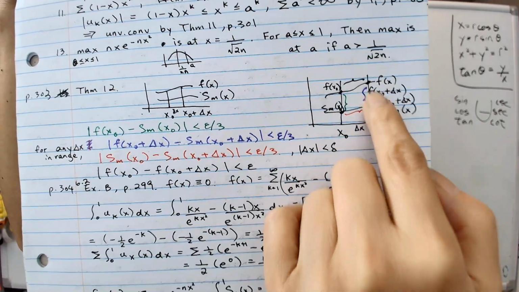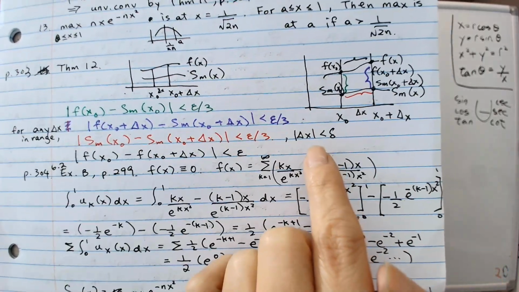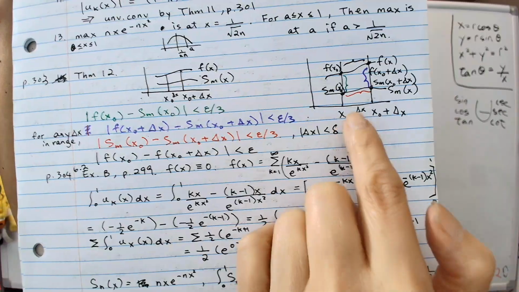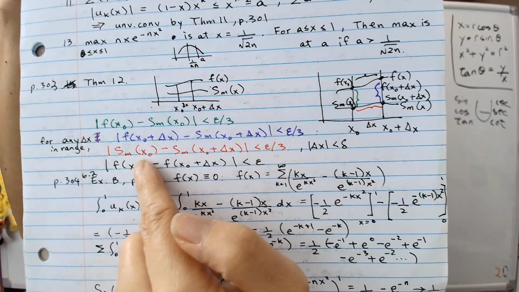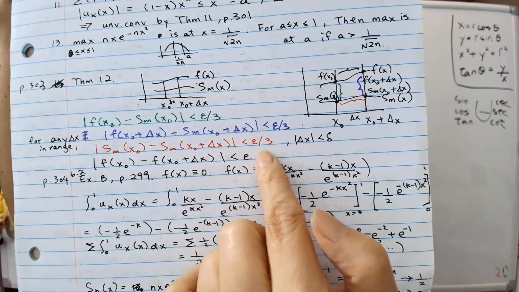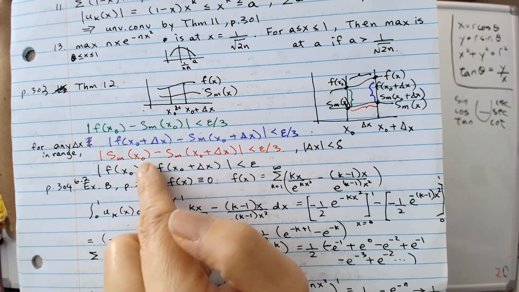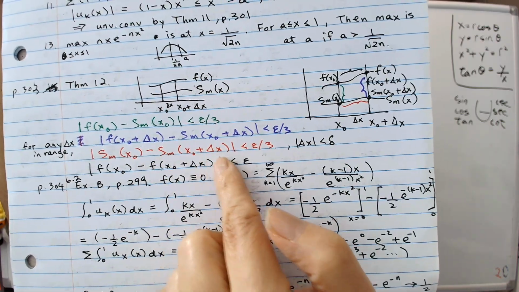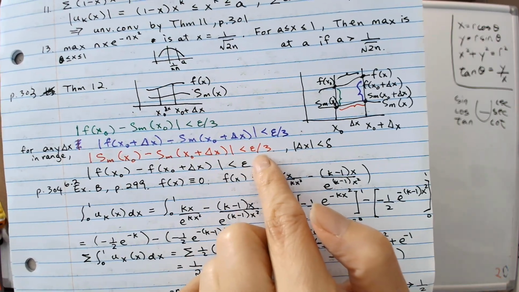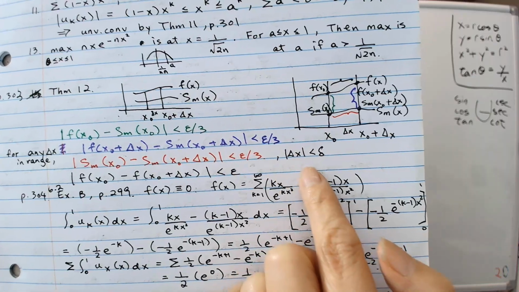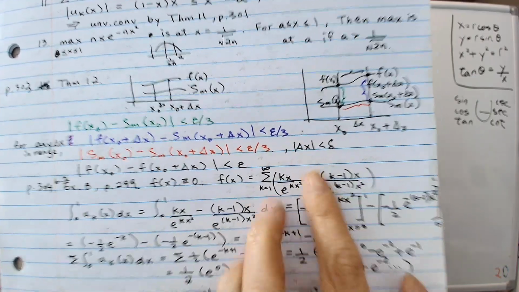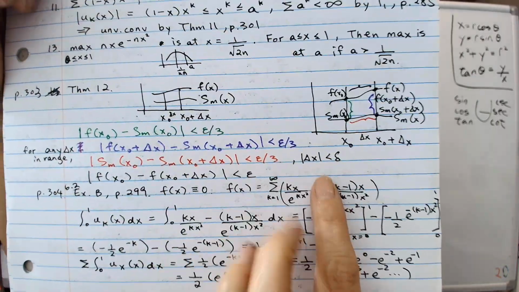And the last one is the red one, using S_m being continuous: S_m of x0 minus S_m of x0 plus delta x will be less than epsilon over 3. But this has a more restrictive condition where delta x has to be less than delta.